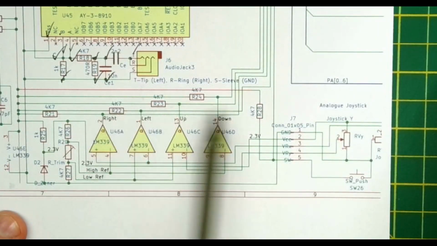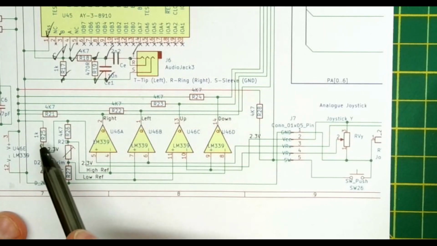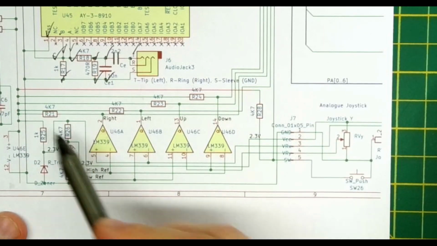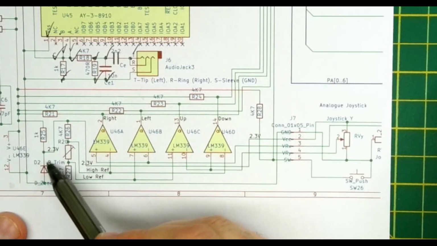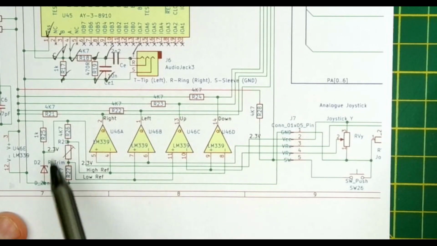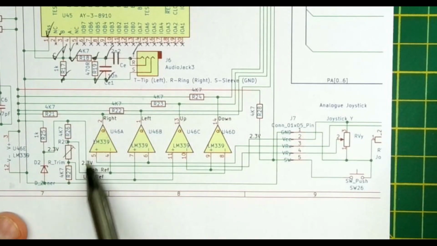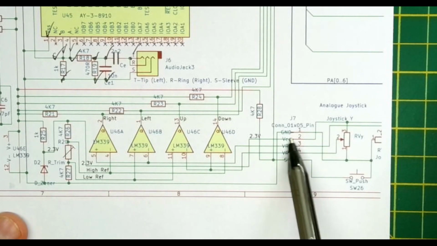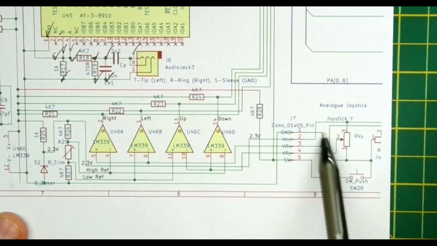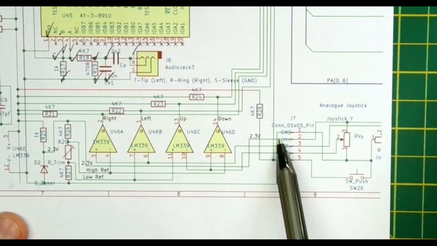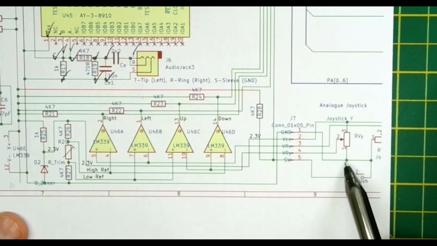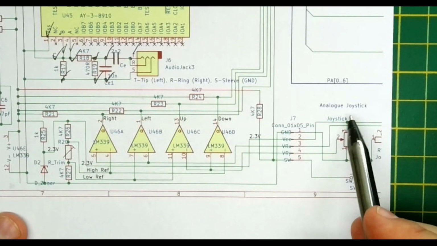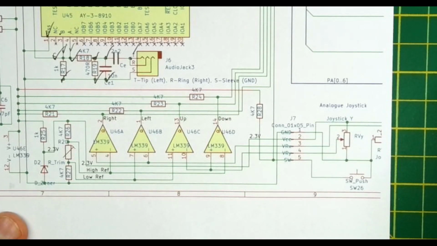So the circuit that I came up with, this is it in the schematic diagram. Over here, what I've got is our Zener diode circuit. This reduces the 5 volts down to about 2.3 volts in this particular case. And that 2.3 volts feeds the VCC, or the 5 volt line, going into the joystick. I don't think there's any electronics in here, it's just resistors and things. So we're feeding 2.3 volts into the joystick, and the joystick outputs will go from 0 to 2.3, with the middle range being around 1.15 volts.